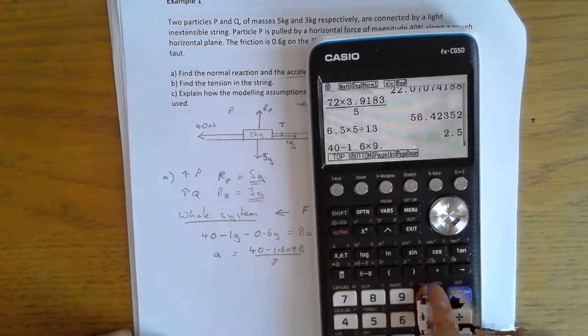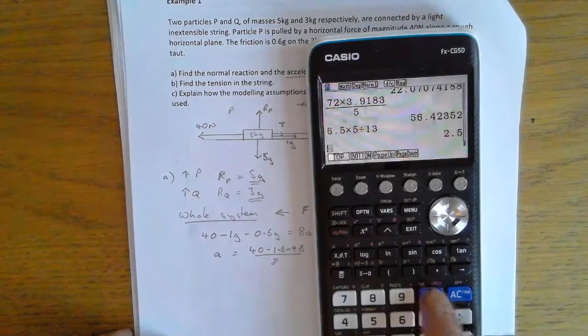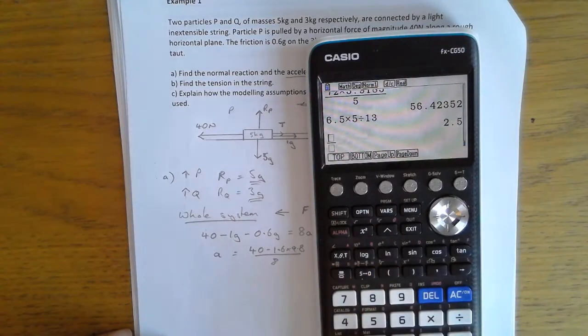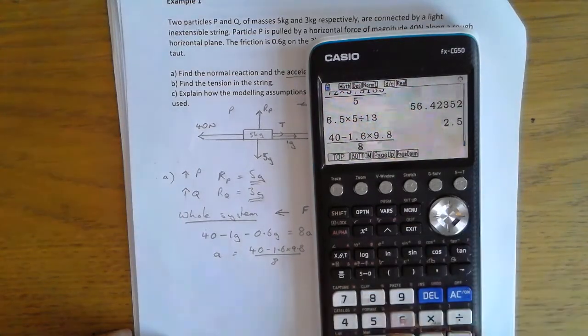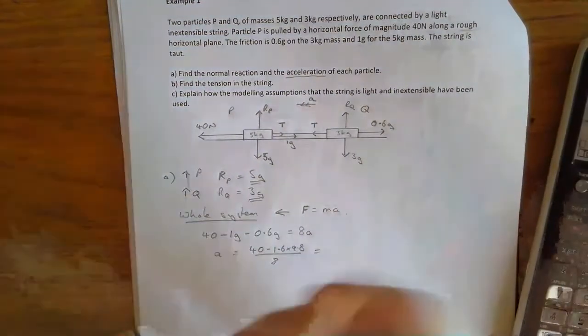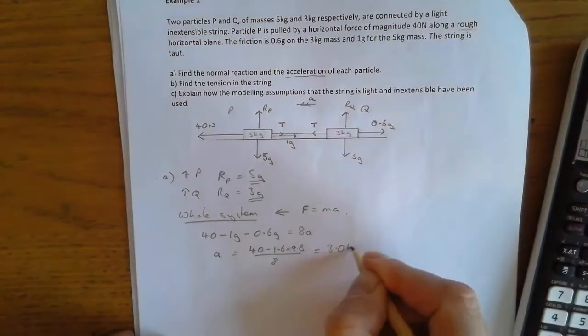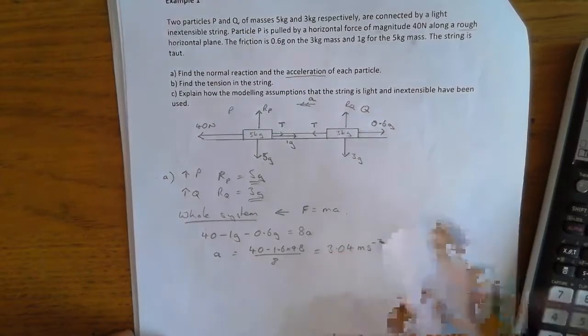Oops, sorry. So I've got 3.04 meters per second squared.